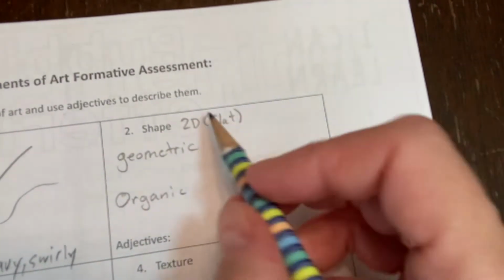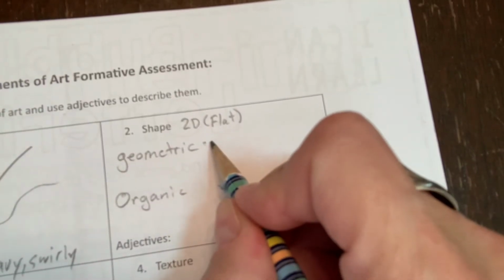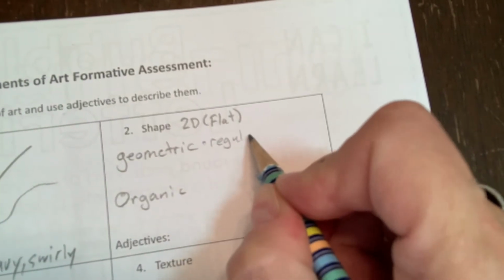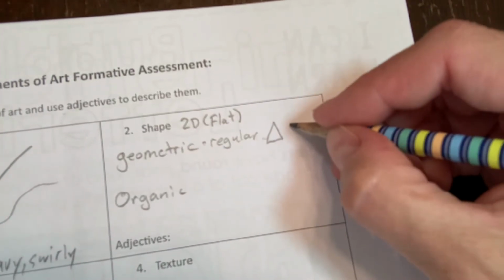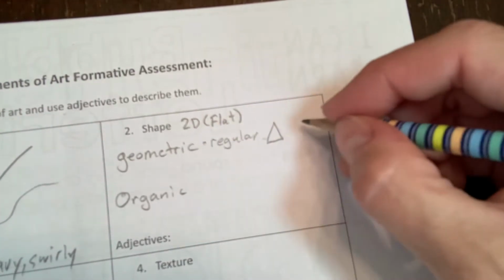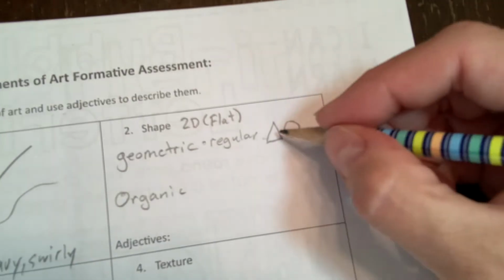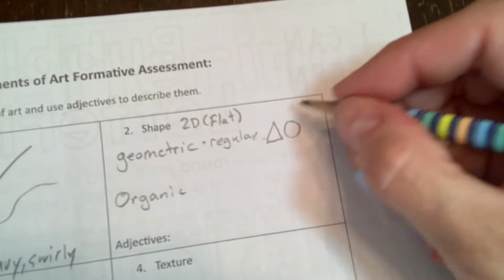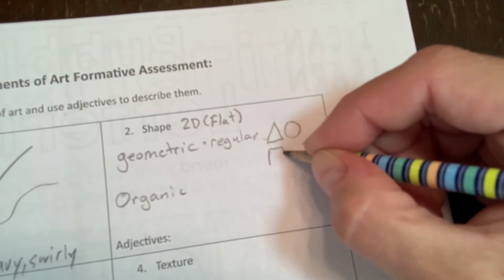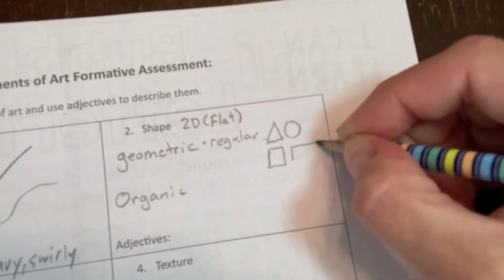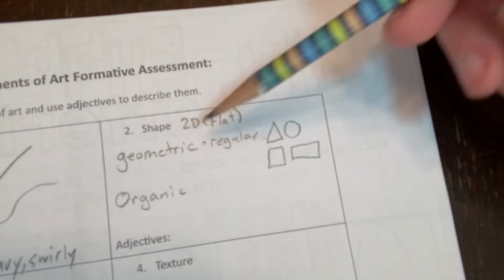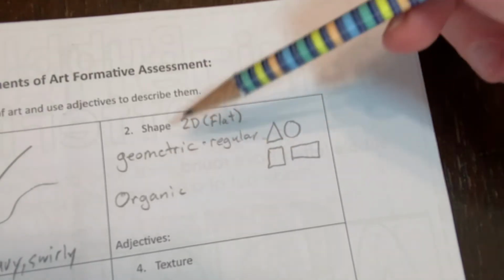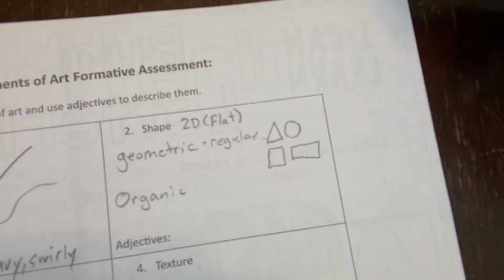Geometric are regular, which means any shape with a name is a regular shape. So we have shapes with names like triangle, circle, square, rectangle. You can do any of those. As long as you have one picture to remember what the term means, that's fine.